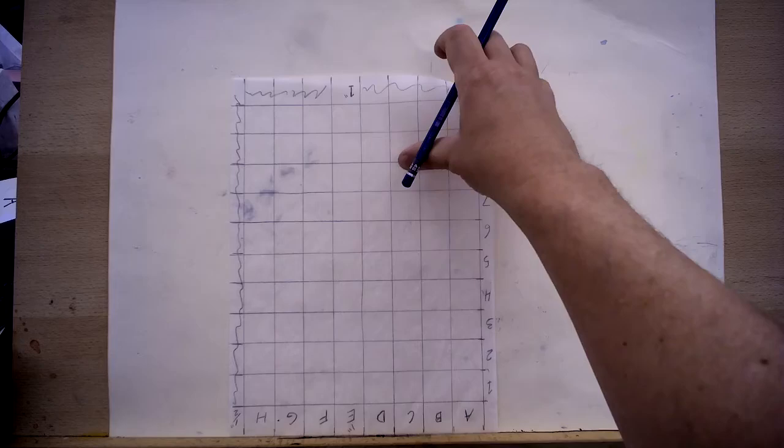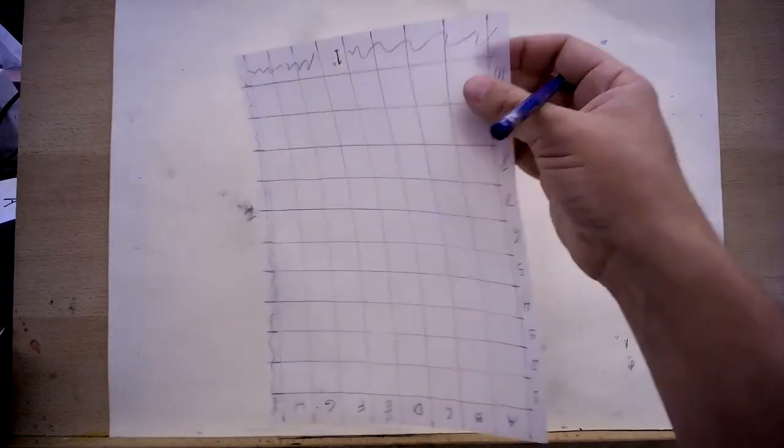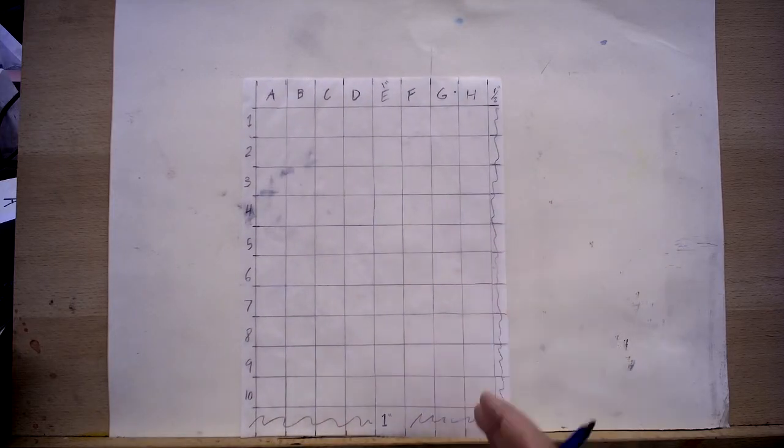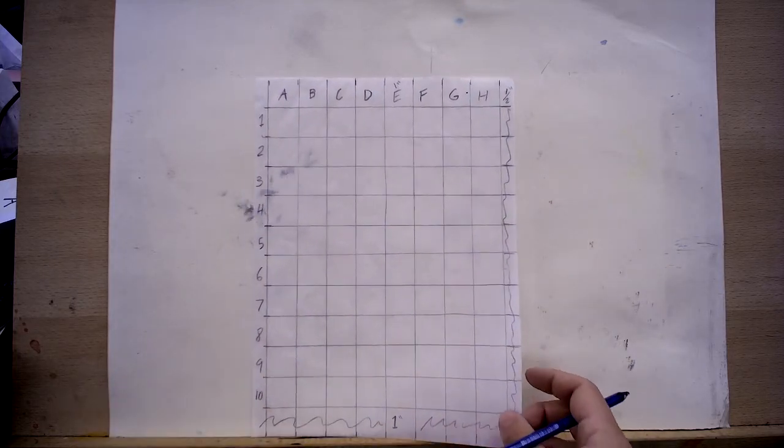I know it seems quicker to just draw straight lines, but they're going to be a little bit off, and if your grid's a little bit off, it gets wonky pretty quick. So you want to do it the long way and the right way, even if it takes a little more time and effort.